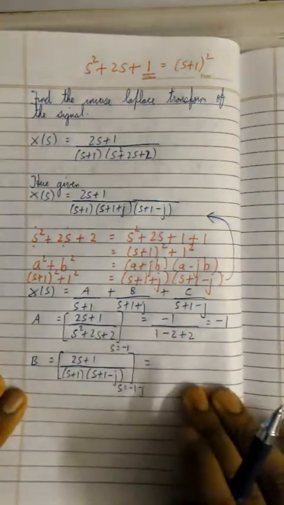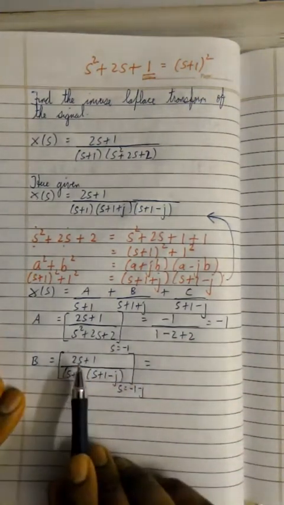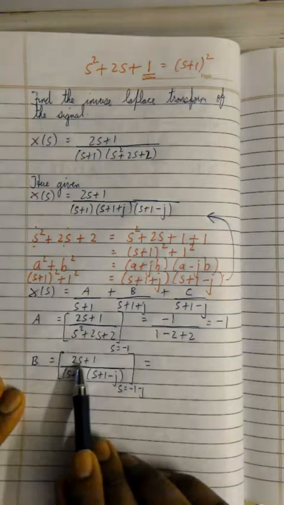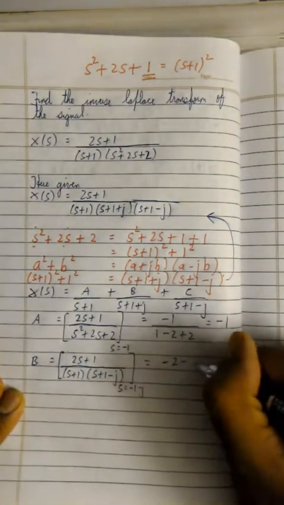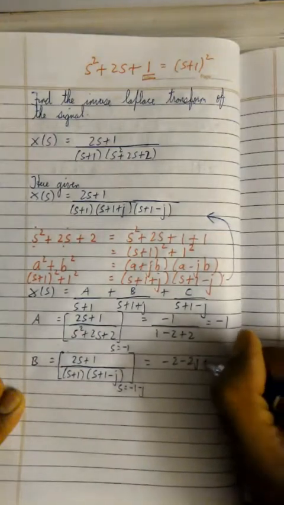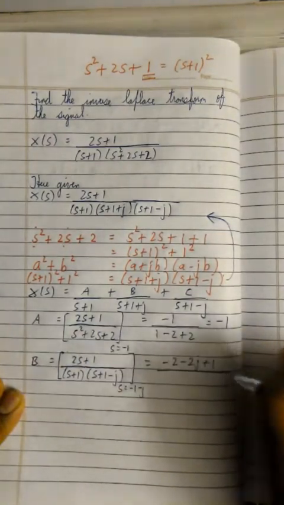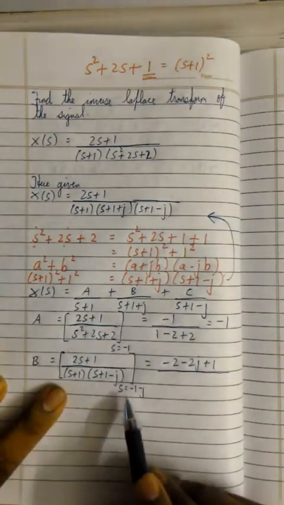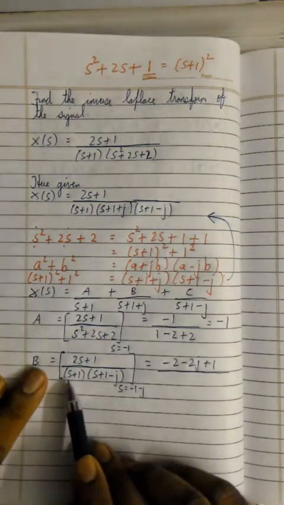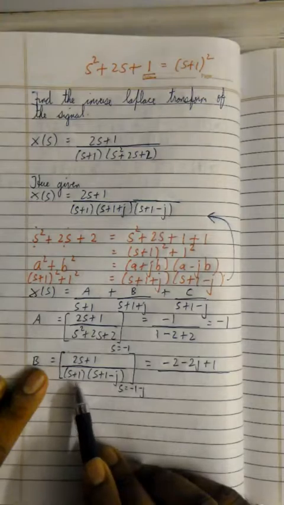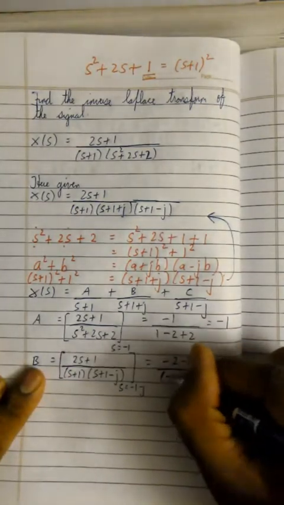So what will you get? If I replace s with minus 1 minus j, I will get minus 2 minus 2j plus 1, the whole divided by s plus 1, which is minus 1 minus j plus 1. Minus 1 plus 1 gets cancelled, so you will get minus j.